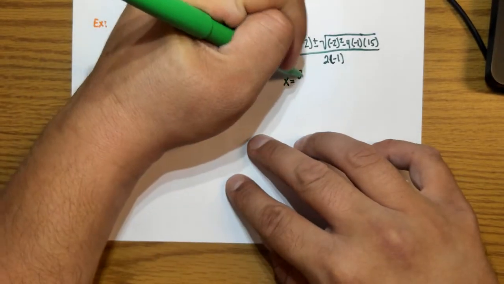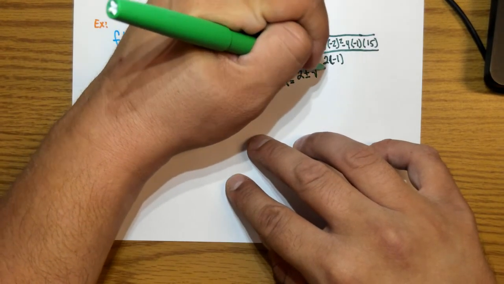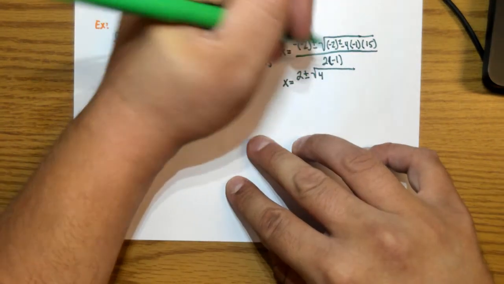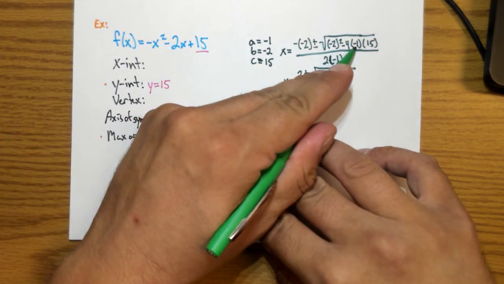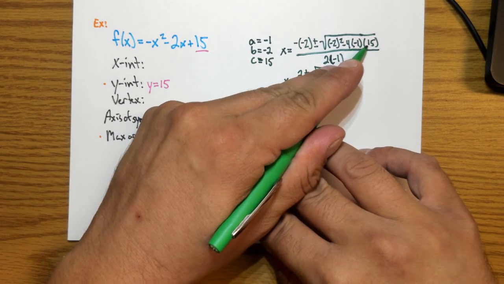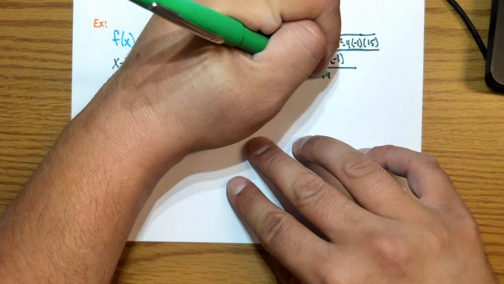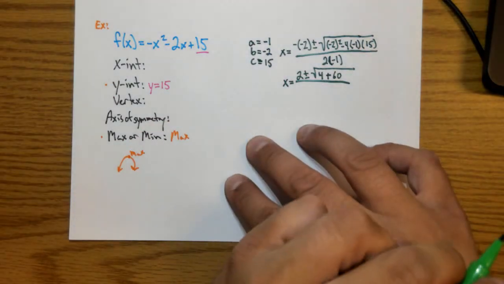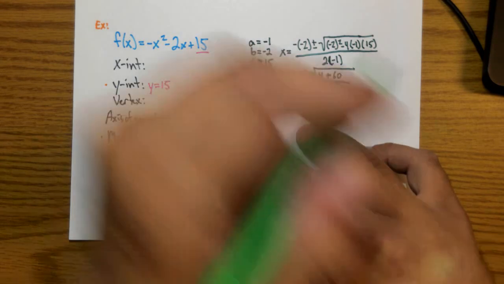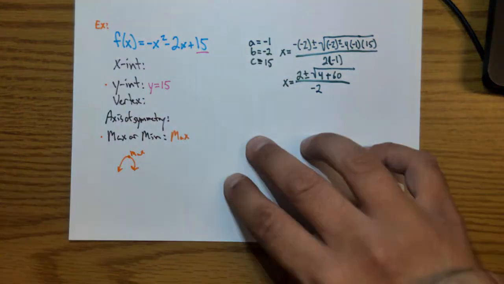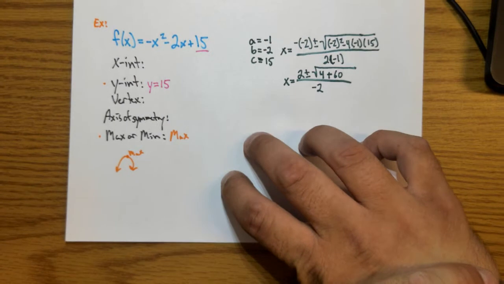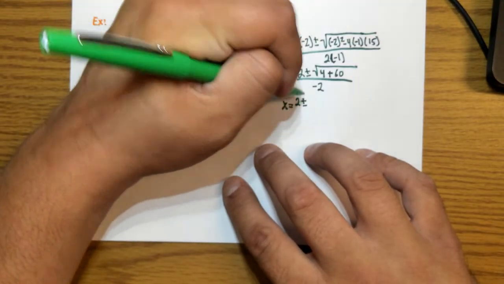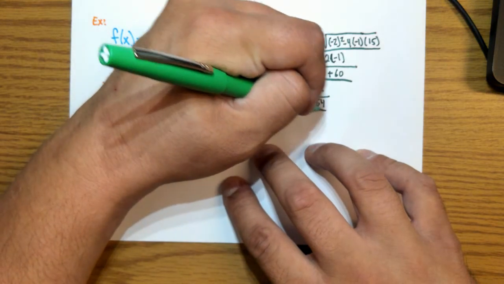-2 is +2, plus or minus square root of -2 squared is 4. -4 times -1 is +4. +4 times 15 is 60, so it's going to be plus 60. All divided by 2 times -1, that's -2. And then simplify under the square root still. So x equals 2 plus or minus the square root of 64 divided by 2.